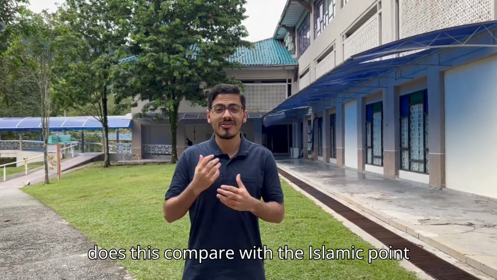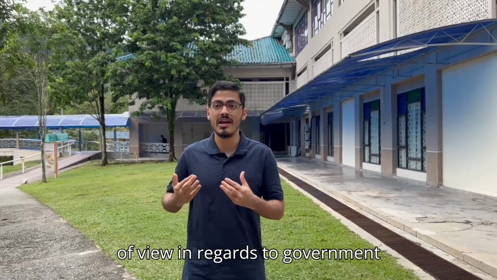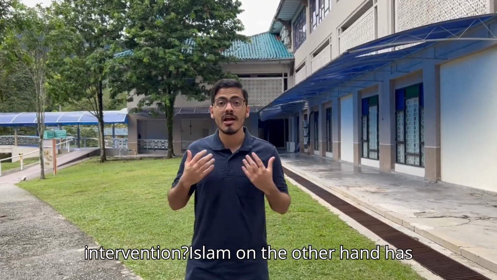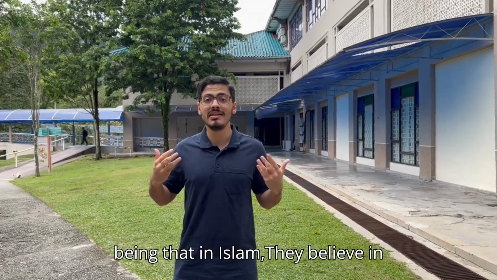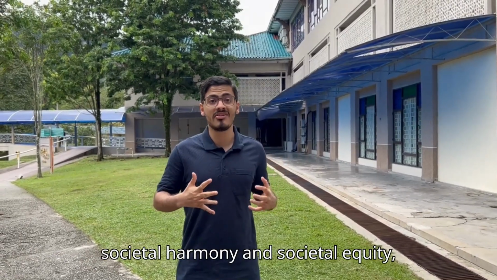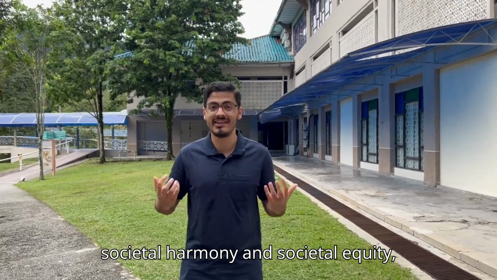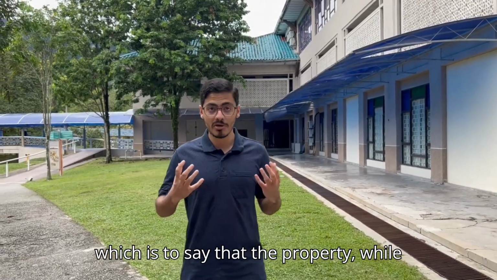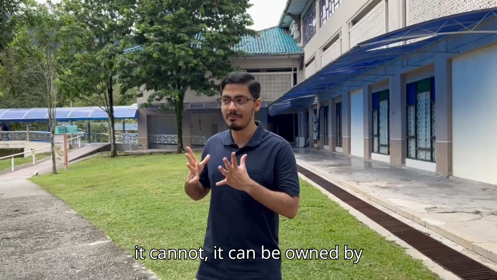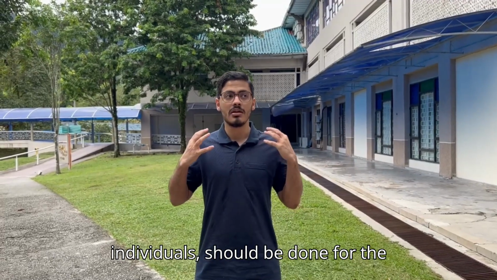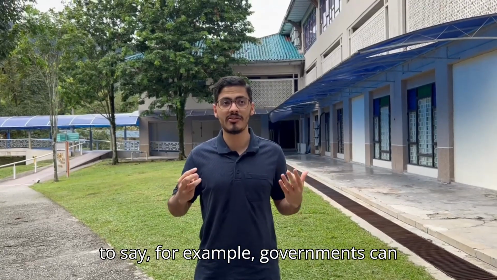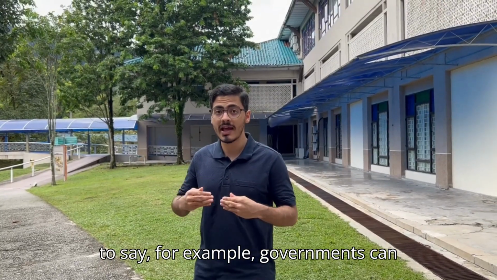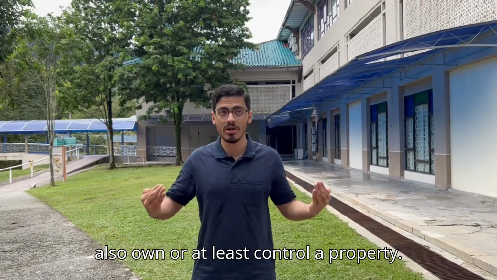Now, how does this compare with the Islamic point of view in regard to government intervention? Islam, on the other hand, has a completely different point of view, in that Islam believes in societal harmony and societal equity, which is to say that property, while it can be owned by individuals, should be used for social welfare and for justice. Meaning to say, for example, governments can also own or at least control a property.